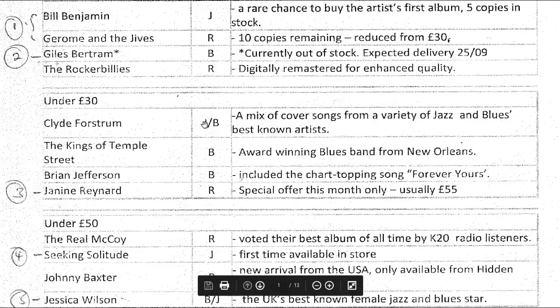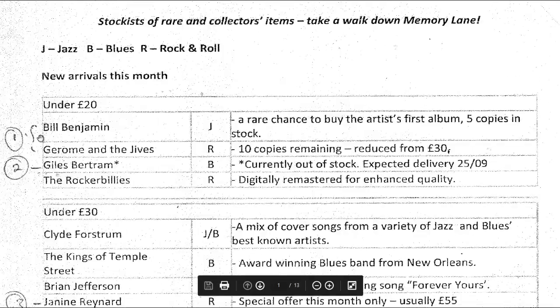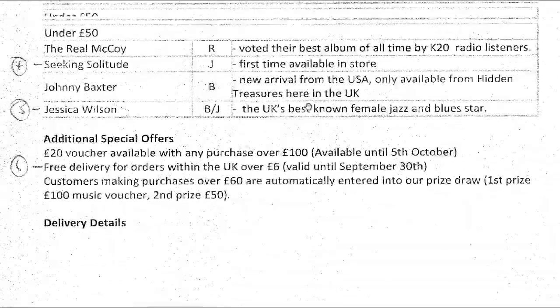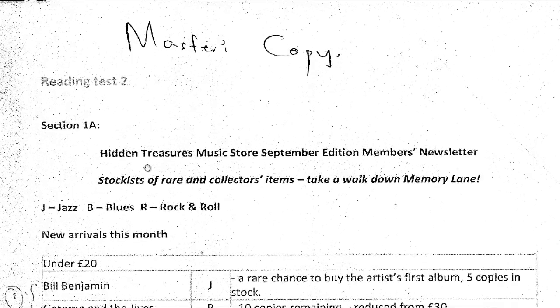Now, if you are given a table, there's no need to read all these. Just come here and read the title that says Hidden Treasures Music Store, September edition members' newsletter, stockist of rare and collector's items. Take a walk down memory lane. J is for jazz, B is for blues, R is for rock and roll.